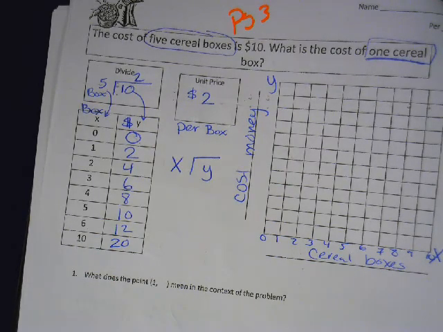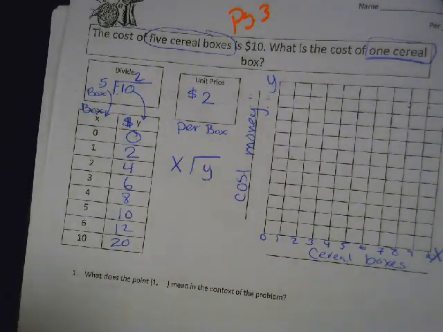So to make it easy, what do you think we should go up by on our Y's? 2s. Why? Because that's how much it costs per box. The 10 equals 20, but it only reaches up to 12. Yeah, that too. But aren't we going up by 2s here? So shouldn't we just make that go up by 2s? Yeah. You're creating it. You can make it whatever you want.